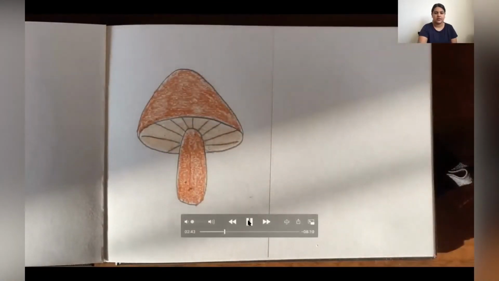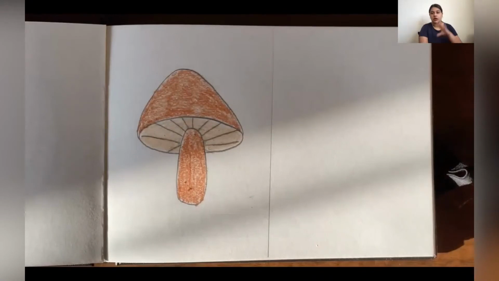Perfect. So now I have the coloring of my mushroom done. Here you can see how the top and the bottom part are both brown in color and the center part is peach. This is how your mushroom should be looking. So I'm going to wait for a second. If anybody has not finished it up, please finish it up before we start outlining. Okay, good. Everybody's done a wonderful job.